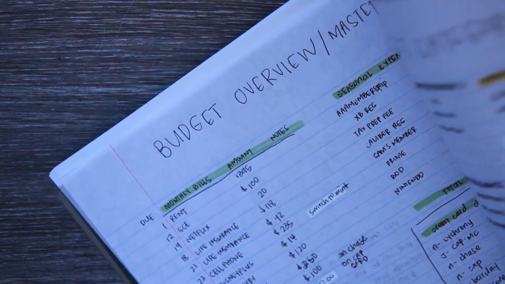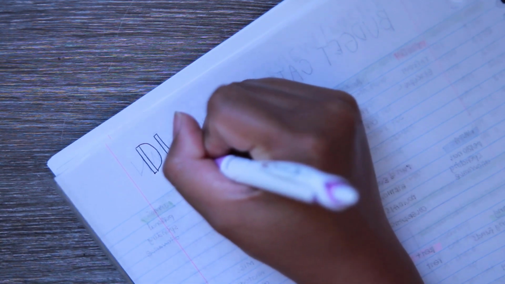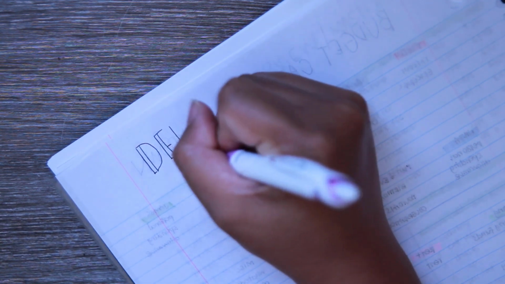Okay, I'm going to do some kind of lettering so it's not as boring as that one. I'm going to attempt to make this look nicer. Debt.